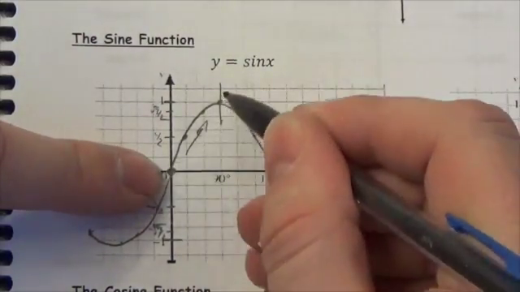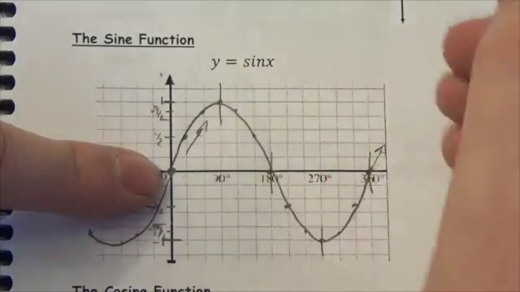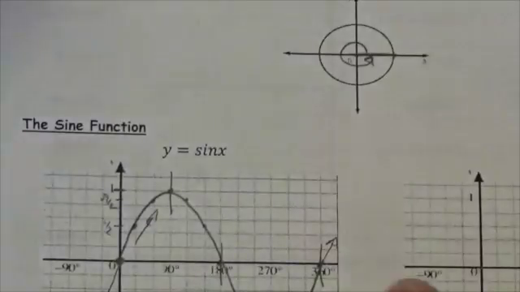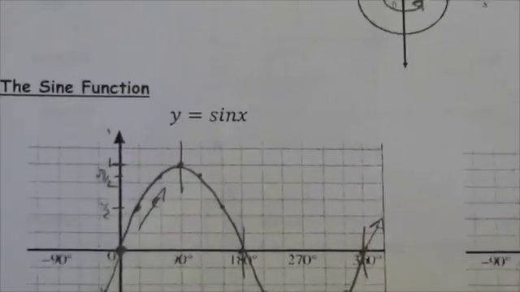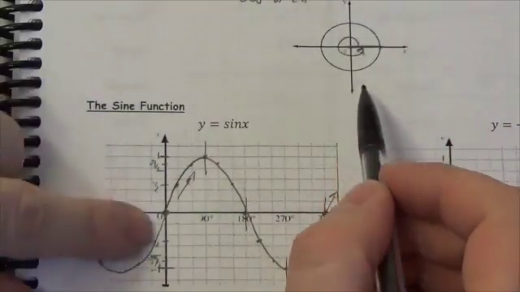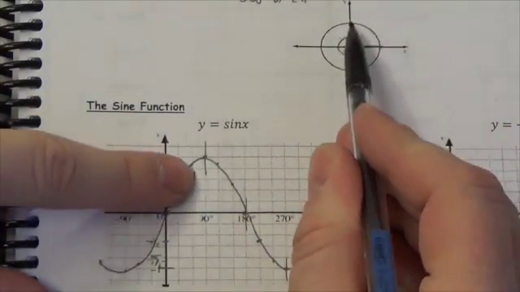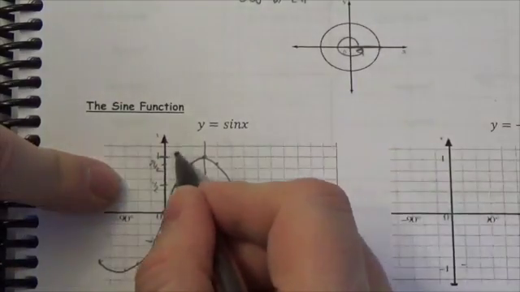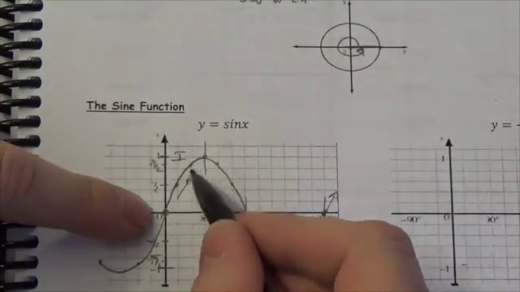Now notice what happens here. It goes up until it hits 90 degrees. Let's relate it to this thing. From 0 degrees to 90 degrees, this is the first quadrant. Sine is positive and increasing.